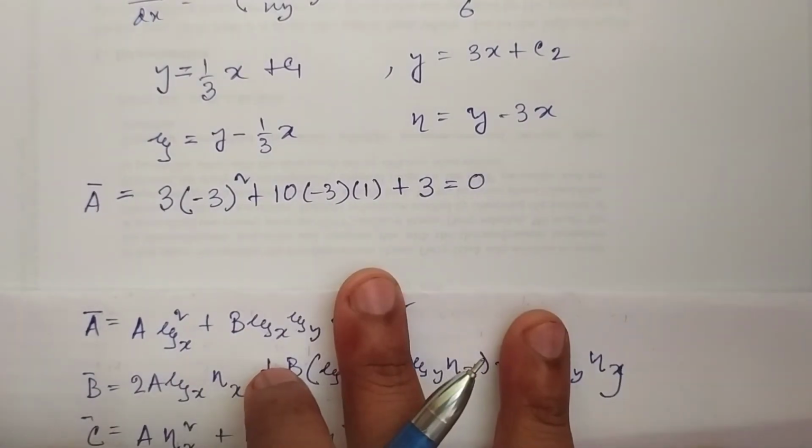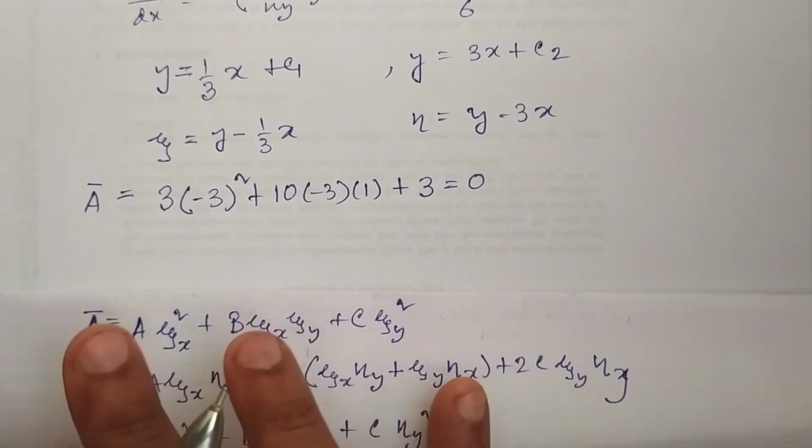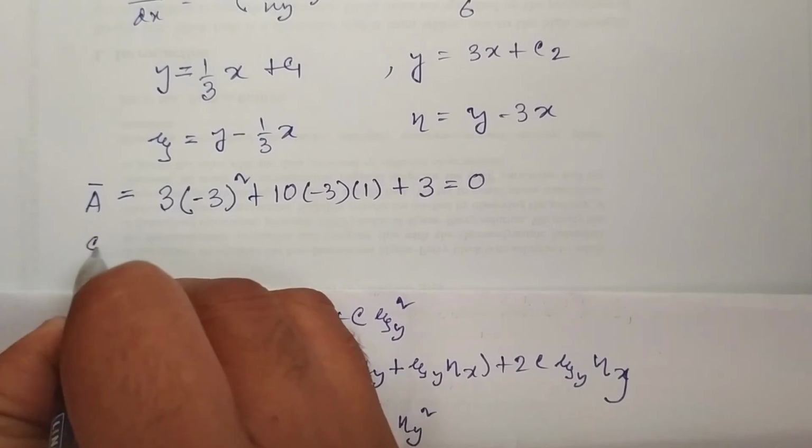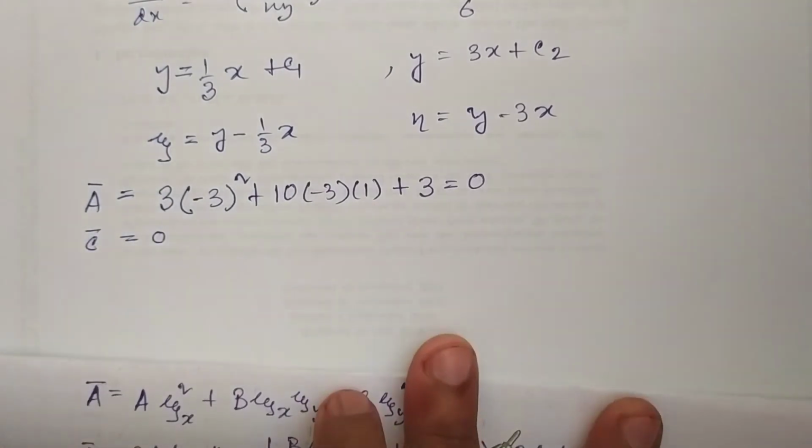See, now as we have said that we will take a bar and c bar as well, so we got that. Similarly, if we check, c bar should be equal to 0.